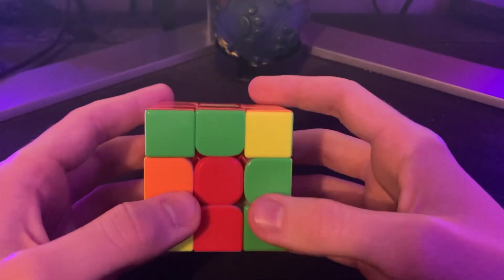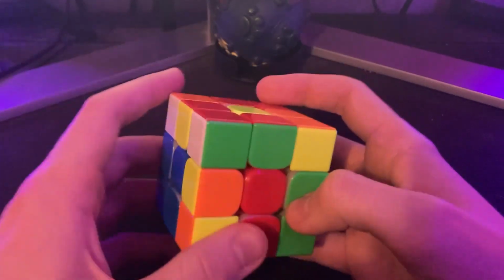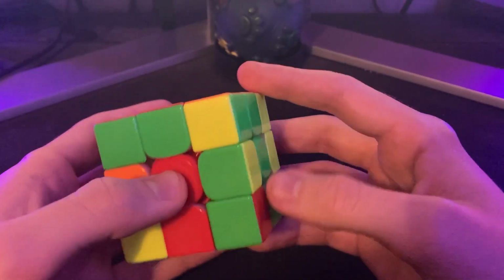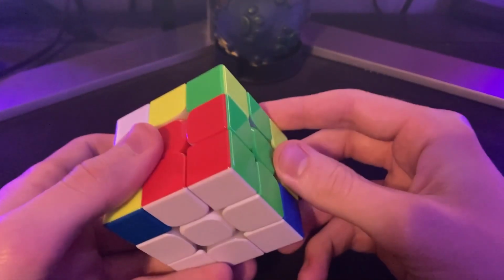Because if we look at it now, both of these pieces are here. It's clear to see that this is a case that you've worked with before. All you're doing is just inserting it like that.